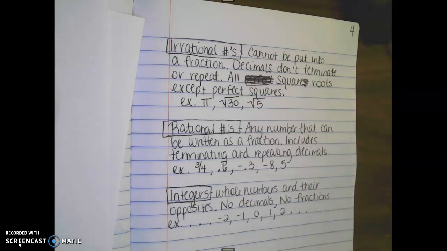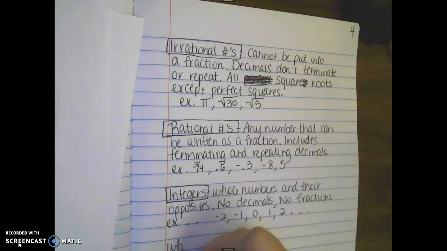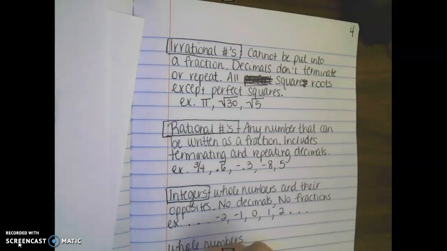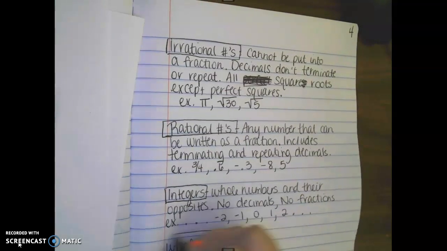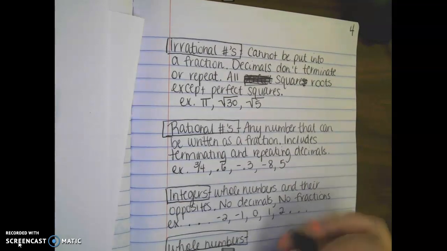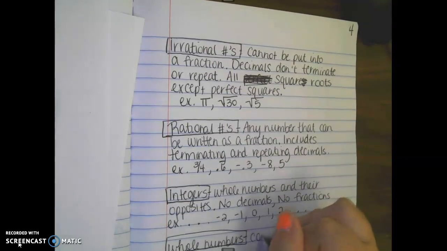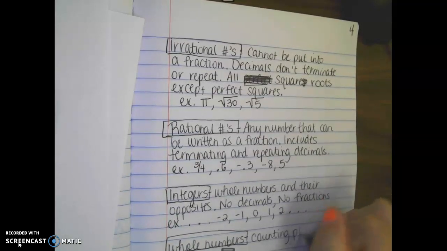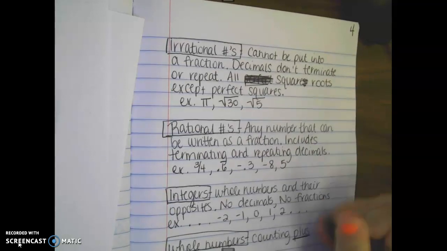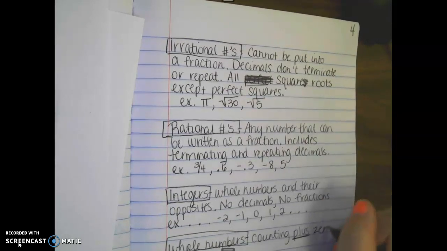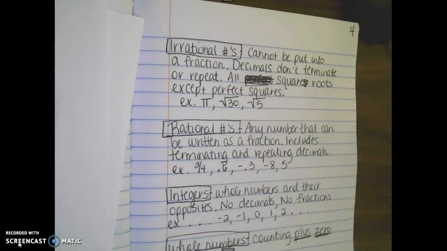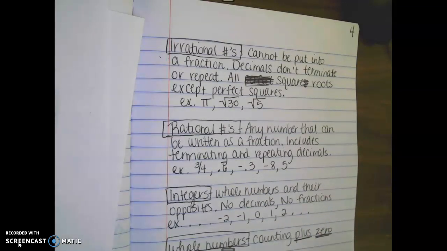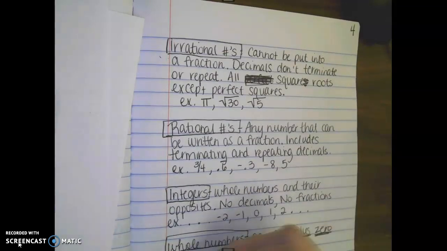All right, our next category is whole numbers. Again, I'm going to box it. This is our counting numbers plus 0. Now this should sound familiar because you do the same vocab words in 6th and 7th grade math. We each year add to it. So this year, irrational should be the only word that's new. Some of you may not remember last year, but that's okay.